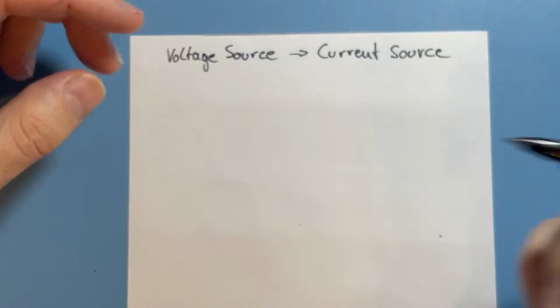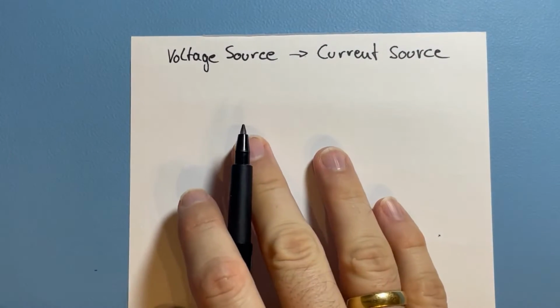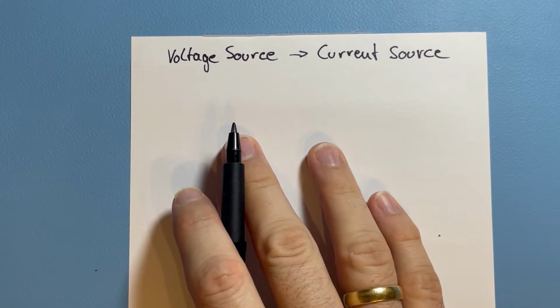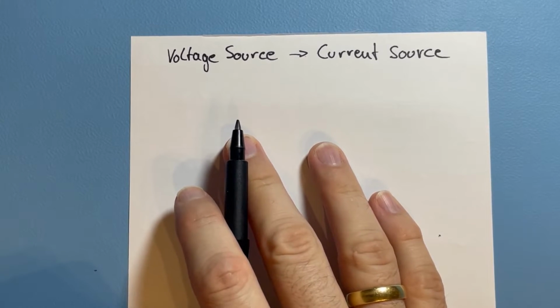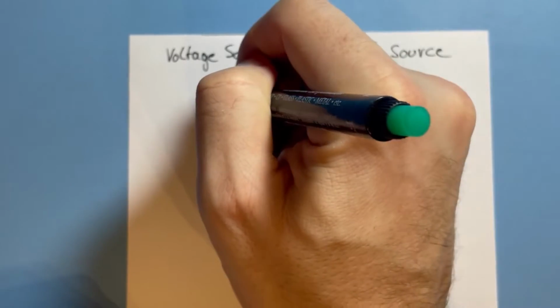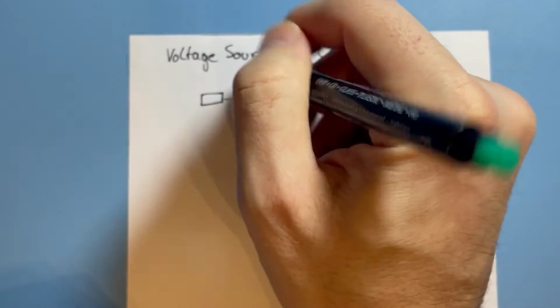So hello, today I wanted to show you how to convert a voltage source to a current source. Let's take a simple example. Let's say we have a voltage source like this one.